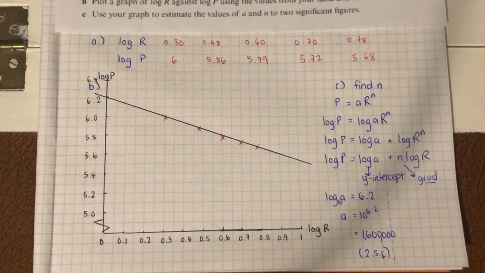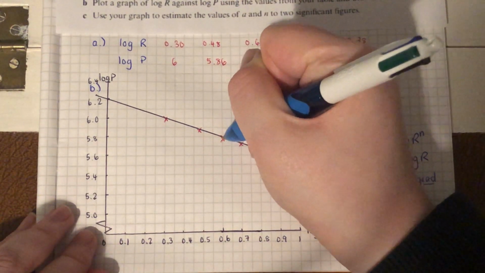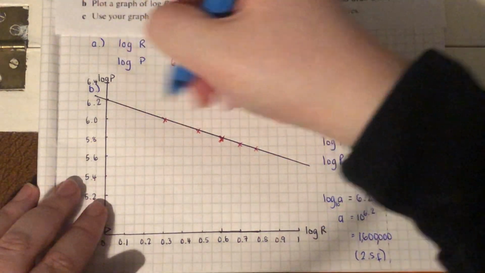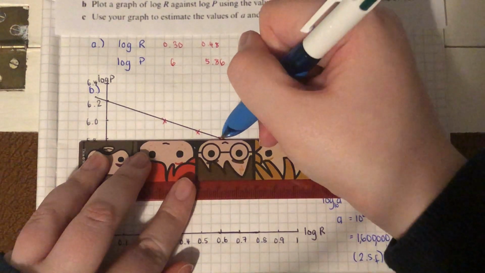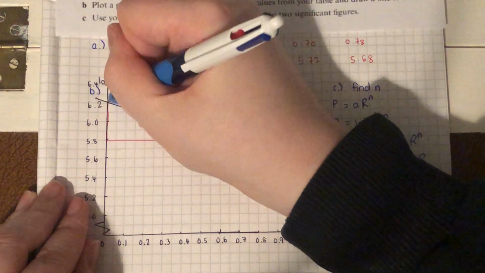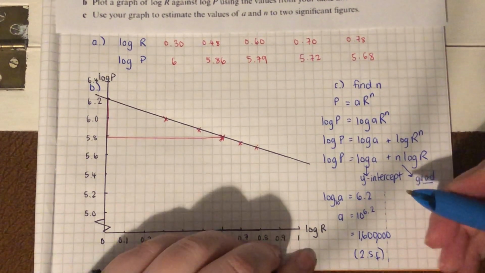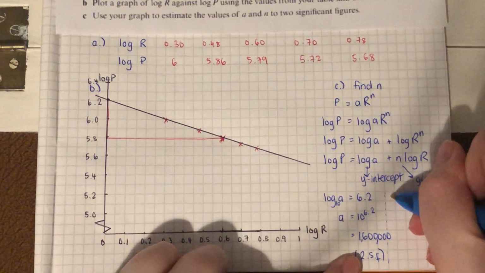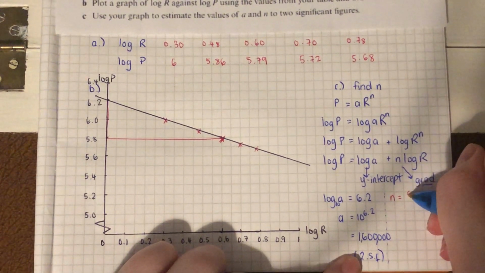So it doesn't matter how large the triangle is. I'm going to go for here, I think. Okay, so my triangle goes along. There we go. And we've got this here. So remember, it's the difference in y's. So the difference in y's is going to be these bits here. So n is going to be 6.2.